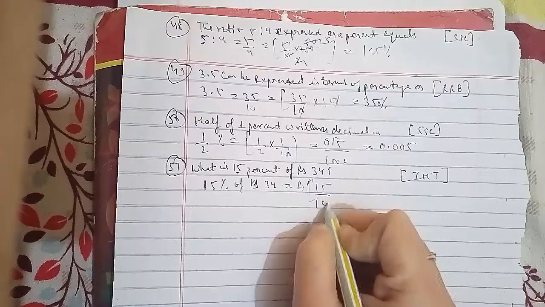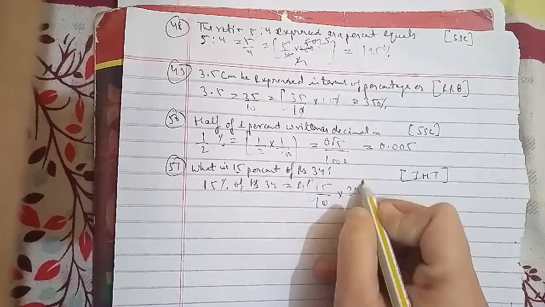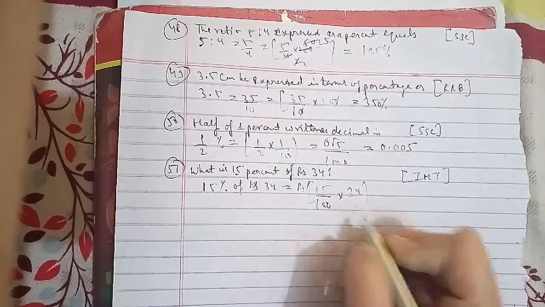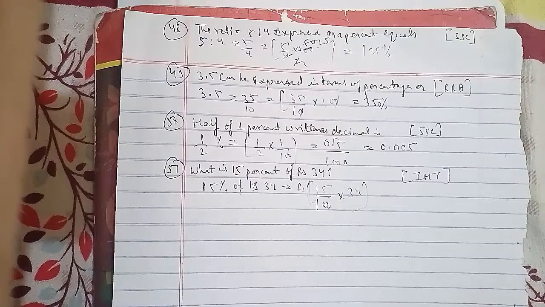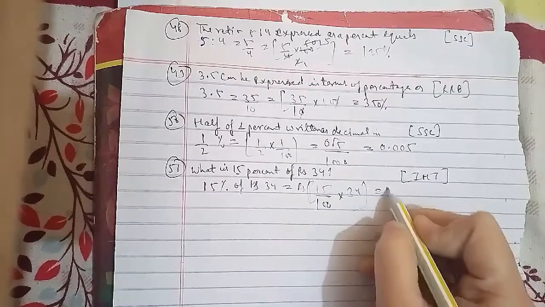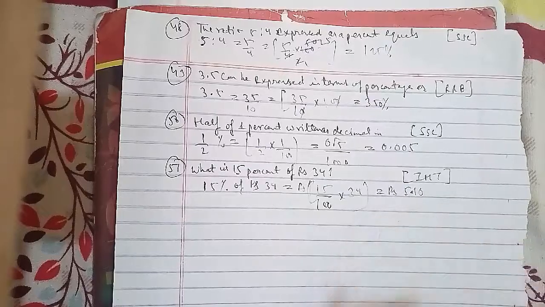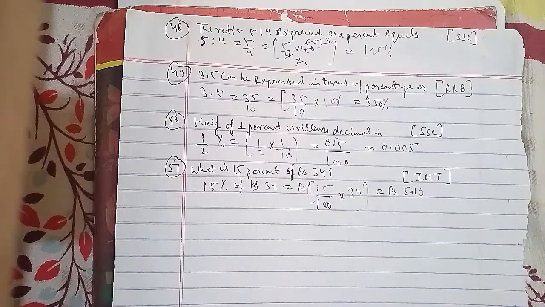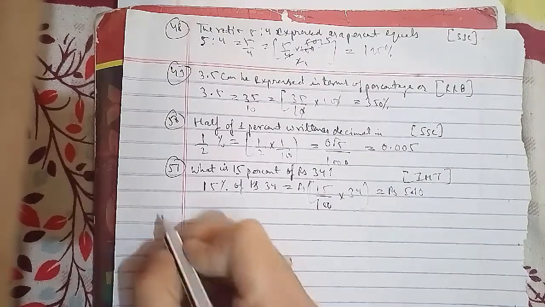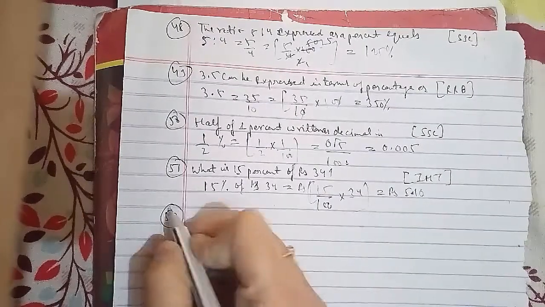63% of 3 4/7 equals 63 upon 100 into 25 upon 7. 25 1s are 25, 25 4s are 100, and 7 1s are 7, 7 9s are 63.